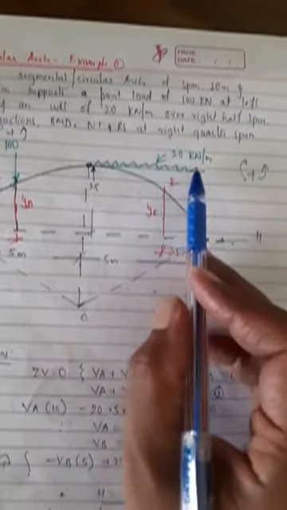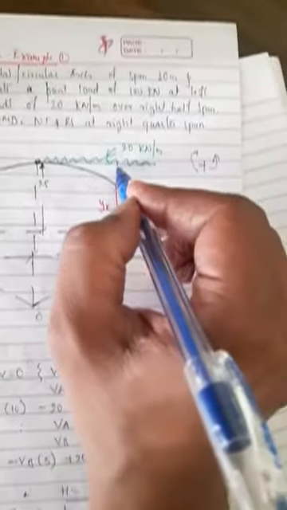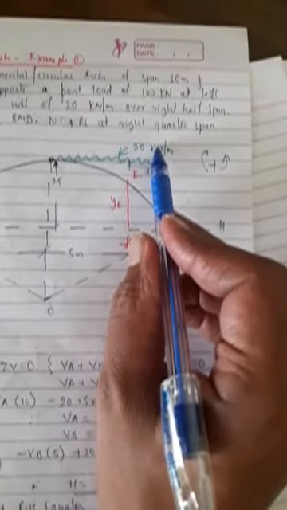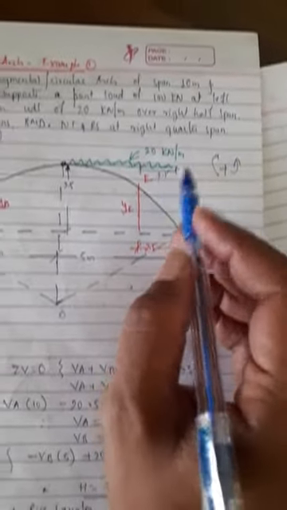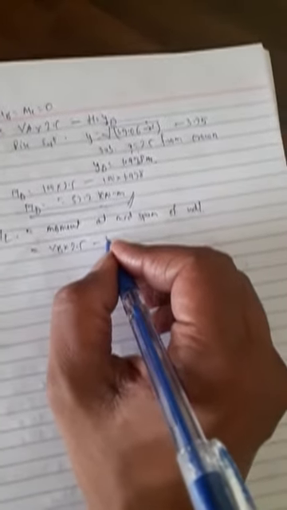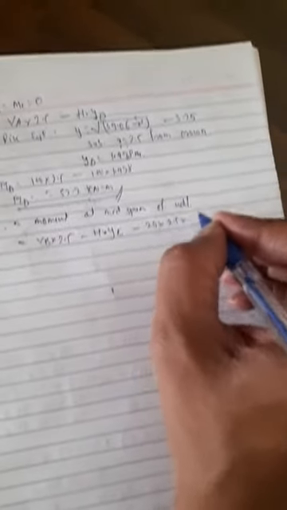Next, you have to consider this part of the UDL. UDL between from here till here. That is 2.5. Load into span into CG. So I will write that equation here. So moment at E is equal to VB into 2.5 minus H into YE minus load into span into CG distance.